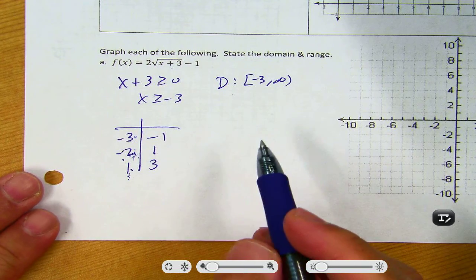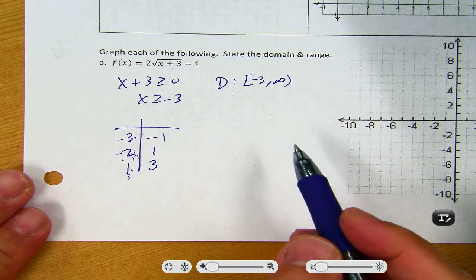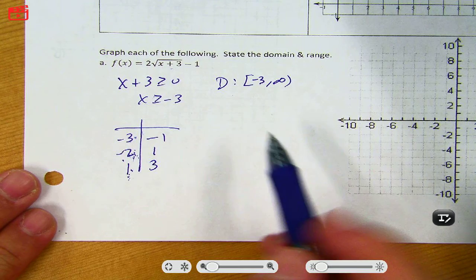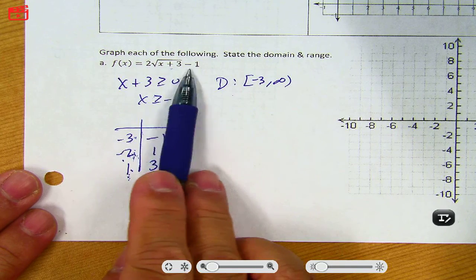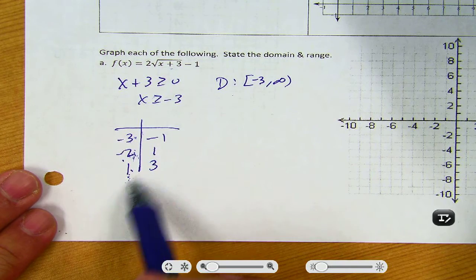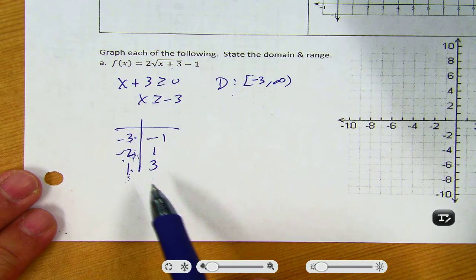Alright. Does that help clear up any? Wait, how do you get the y value again? I plug it into this expression. So I plug the 1 into there to get 3.